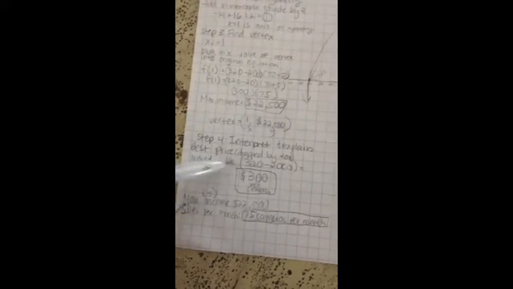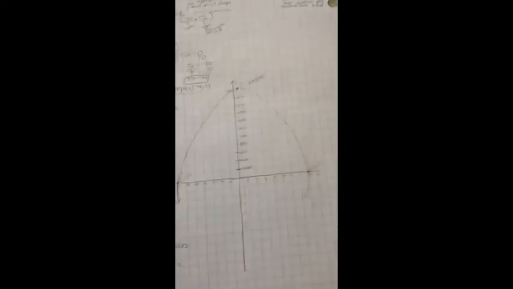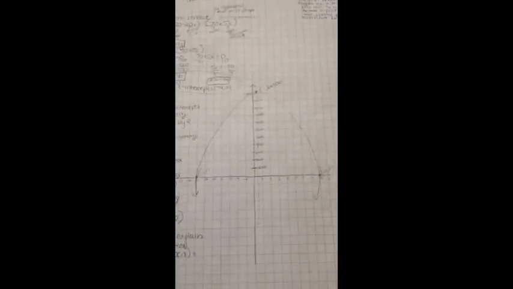The next step is to find, interpret, and explain the best price. So that would make your equation 320 minus 20 times 1, which would give you $300 per camera. That would make your max income of $22,500. So your predicted sales per month would be 75 cameras per month, and this is what your finished graph would look like.